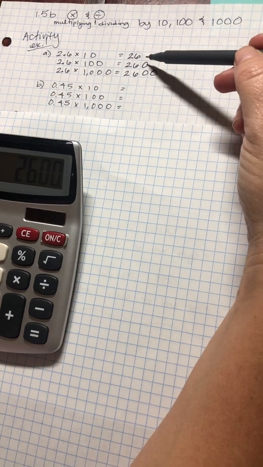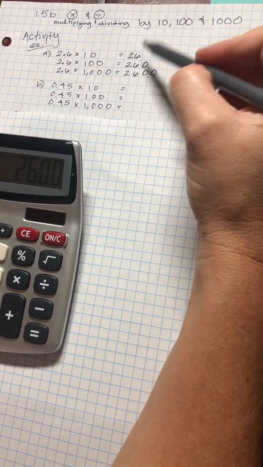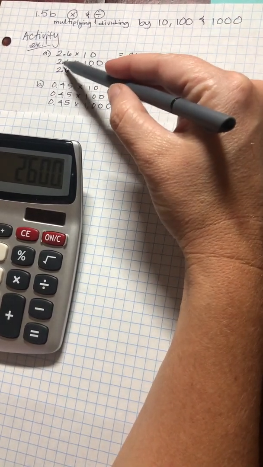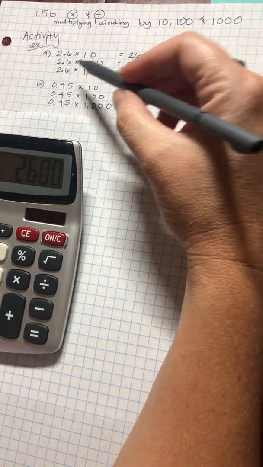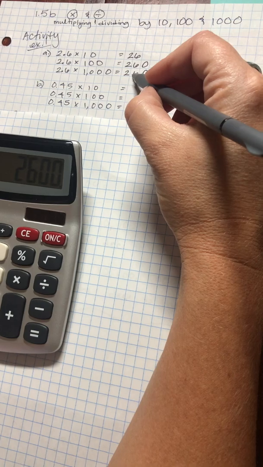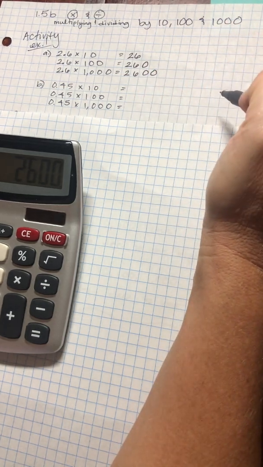Notice a pattern. 2.6 times 10 turned into 26. 2.6 times 100 turned into 260. And 2.6 times 1,000 turned into 2,600.